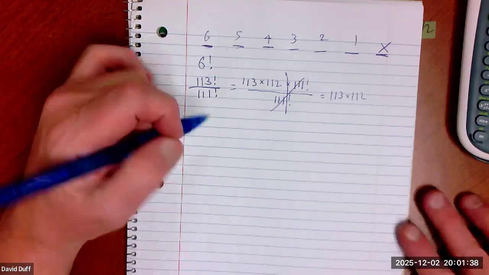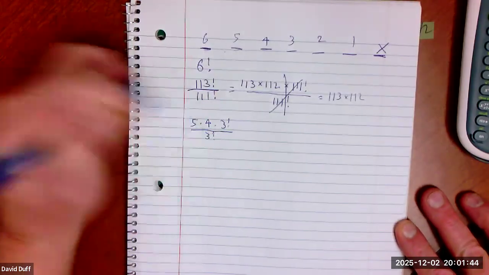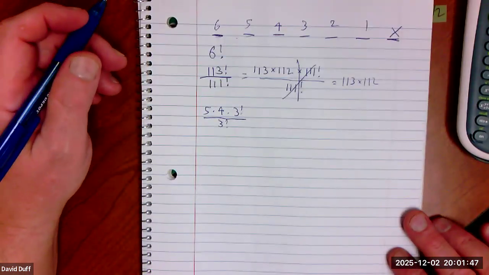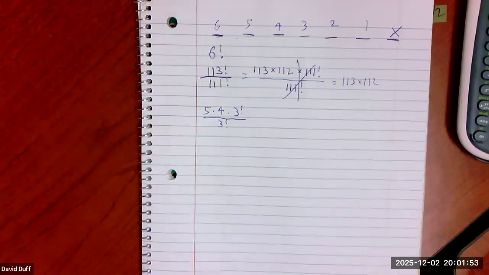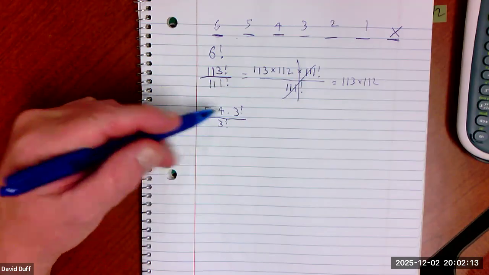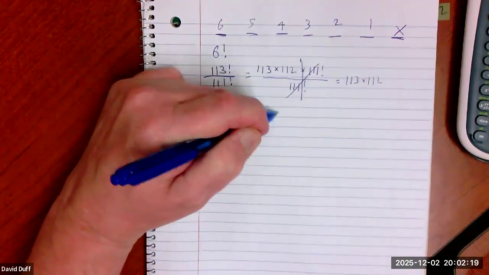Couldn't I rewrite 5 factorial as 5 times 4 times 3 factorial? That makes sense? What is 5 factorial? 5 times 4 times 3 times 2. I'm not going to say times 1 every time. We know that it's times 1, but multiplying by 1 doesn't change anything, right? 3 factorial is 3 times 2. Isn't 5 factorial just 5 times 4 times 3 factorial? They cancel out. This is equal to 20.